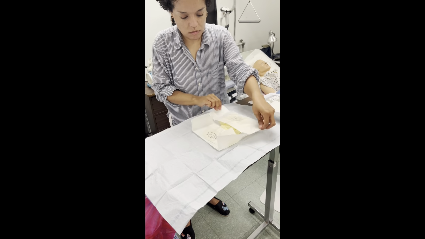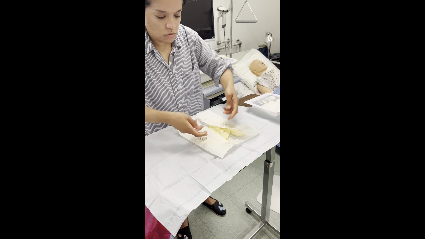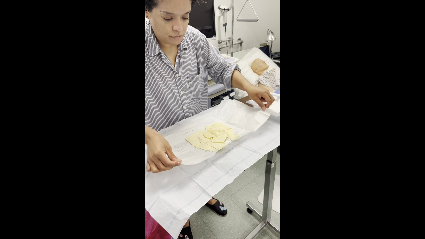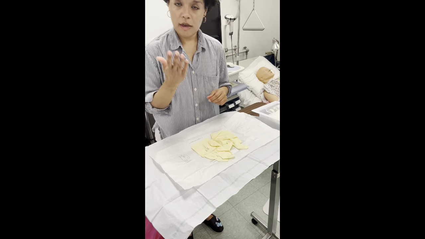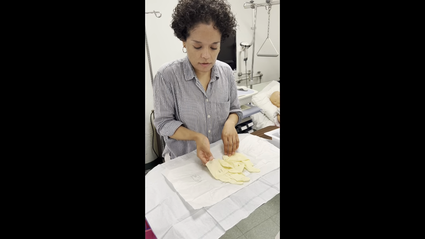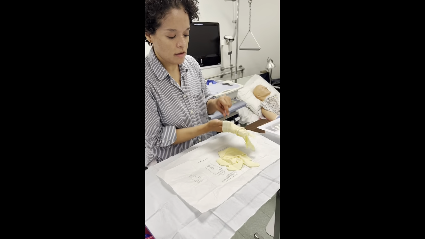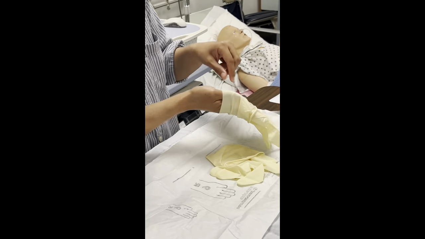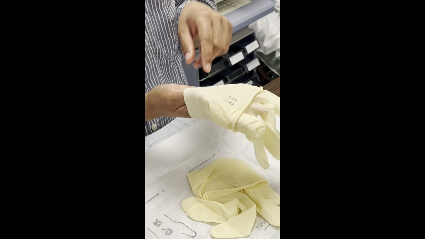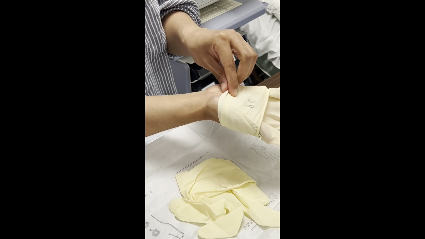So take your hand that is the dominant and place your hand underneath. You want to make sure that as you're placing your hand that it's not touching the outside. The outside is considered sterile. So just be mindful of that. So at this point, I am touching only the inside.